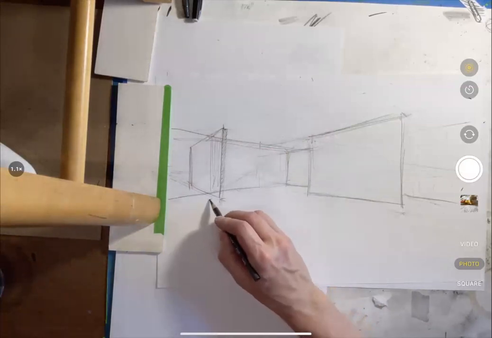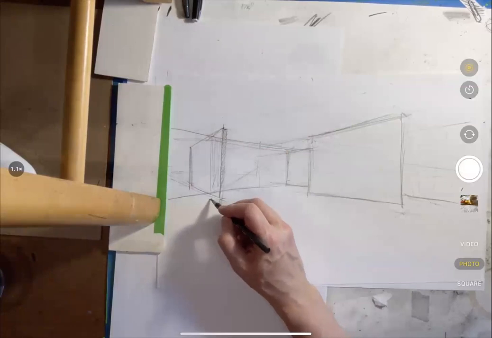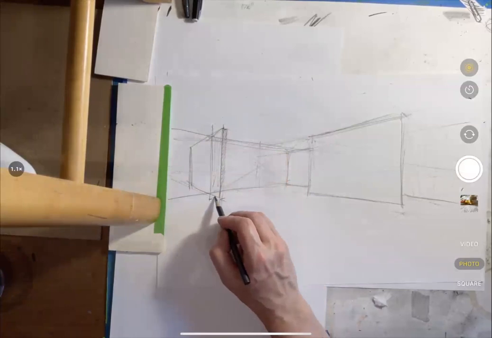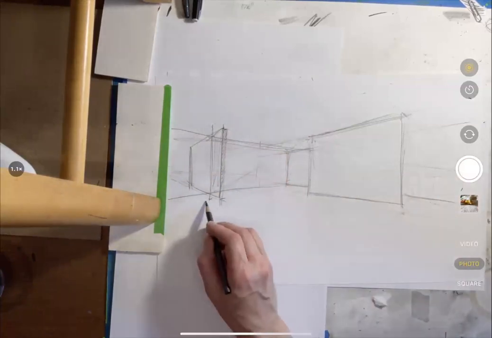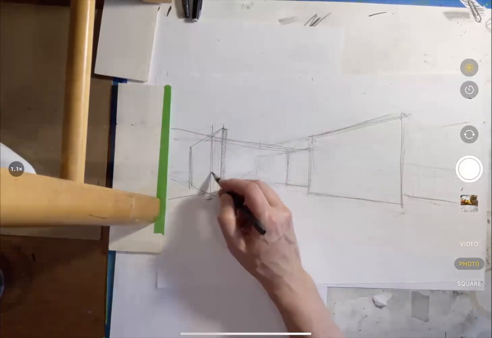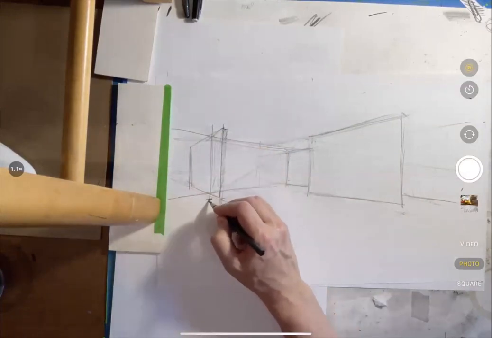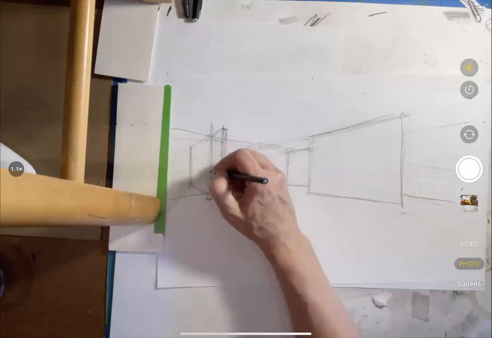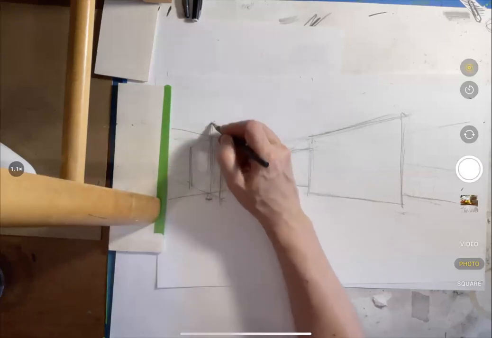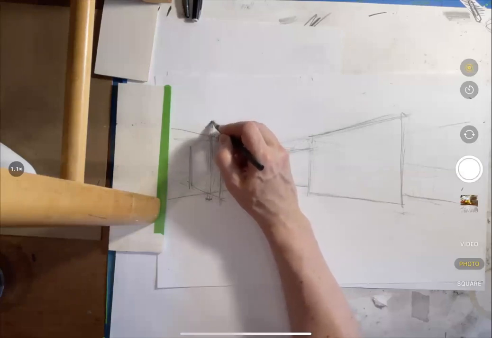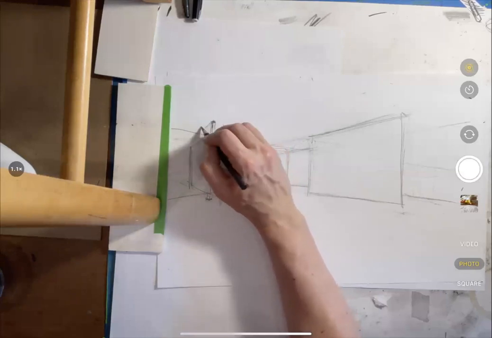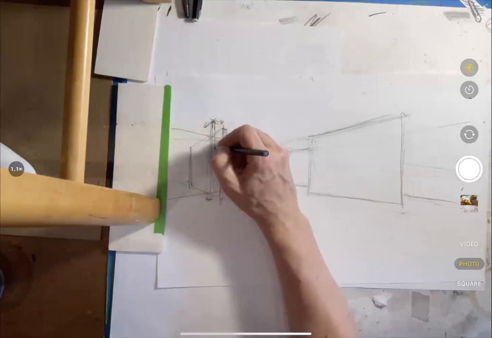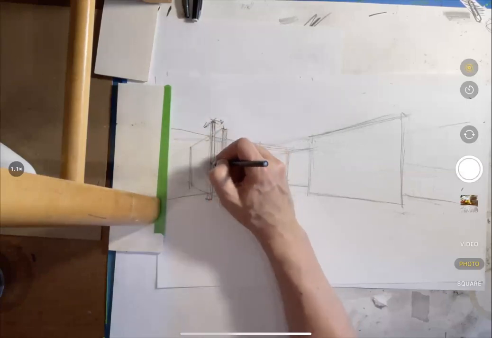Columns. The columns are just to the side of this wall. Start them just as a rectangular. And this should be going down and down. It's a steeper angle to the left than to the right.